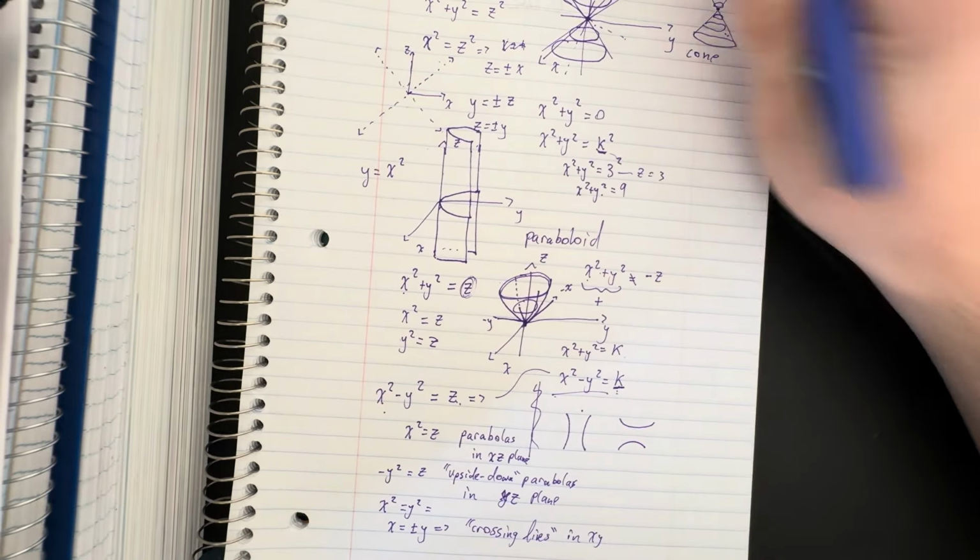We have an x squared term, a y squared term, and a z squared term. These two are positive. This one's negative. So this left side is in our standard form of x squared plus y squared minus z squared. And this right side is negative, so it's a negative value of k. So we know that this is going to be two-sheet.